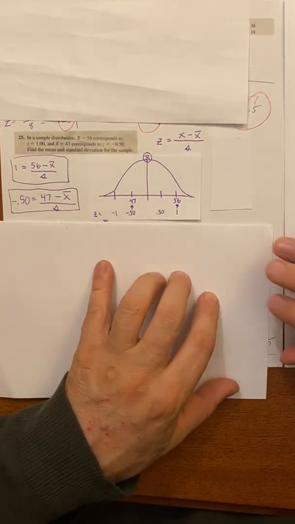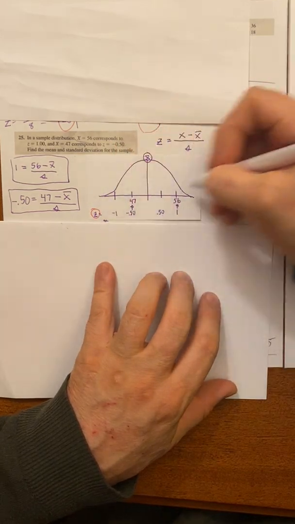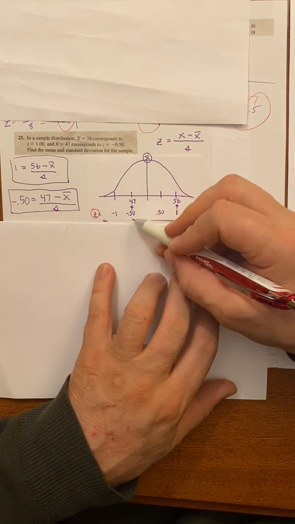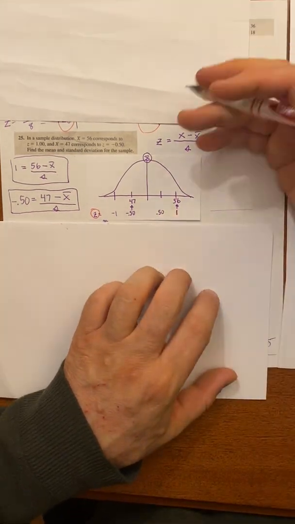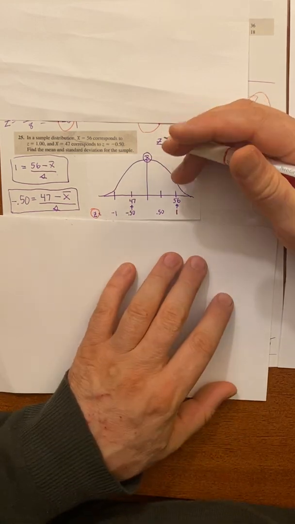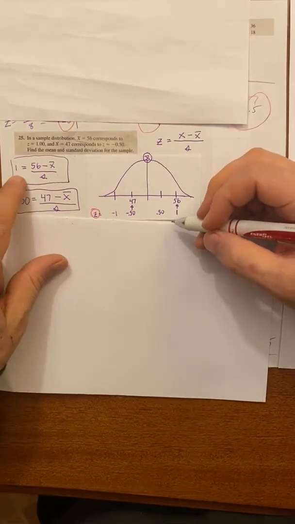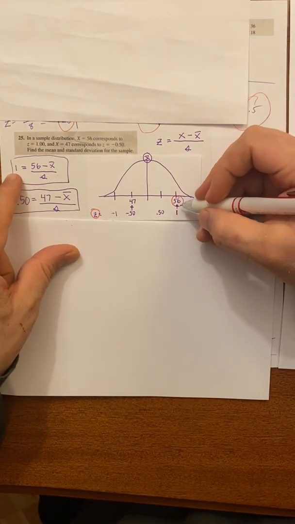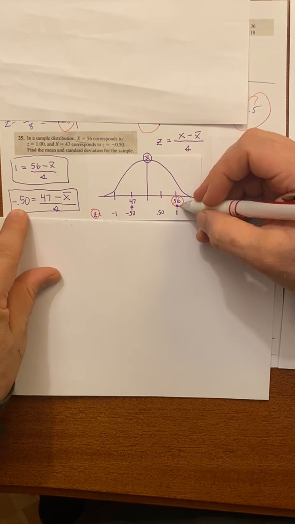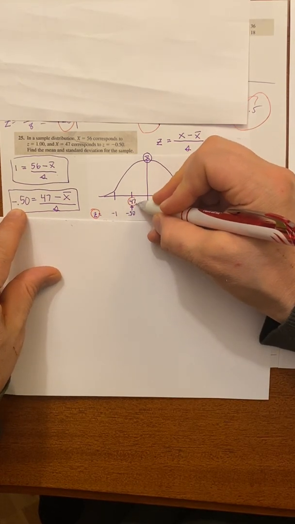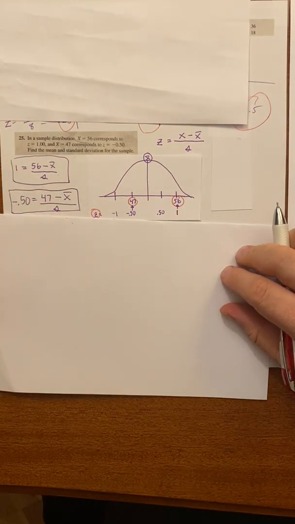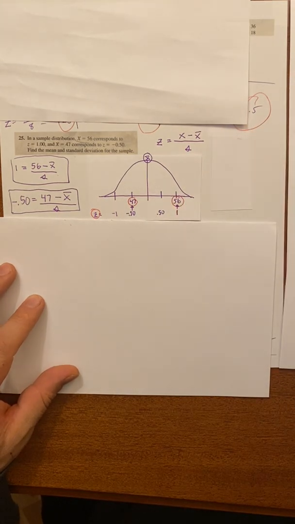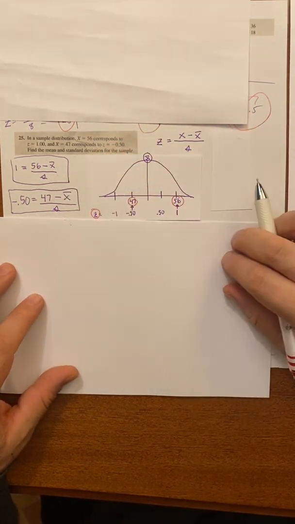So first thing I'm noting is my z-values on my graph. I have been given a z-value of 1, and I've been given a z-value of negative 0.5. And for each one of those, I've been told what the x is that corresponds to that, right? So I was told that for a z-value of 1, the x value that corresponds to it is 56. For the z-value of negative 0.5, the x value that corresponds to it is 47. So now I can start to use this information to help me figure out what the mean is and also what the standard deviation is.